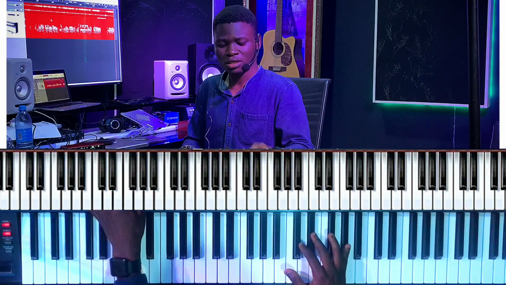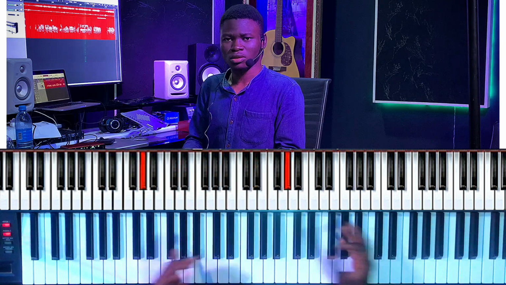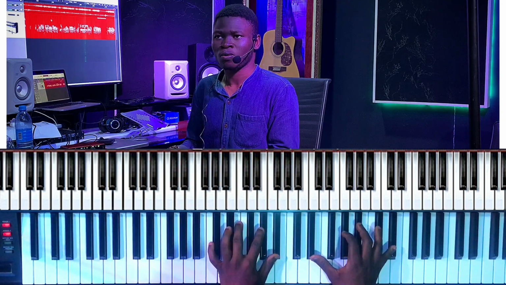You can see the use of pipe organ for, maybe, an auxiliary player. You see the importance of dominant 7, how it comes in. You understand?